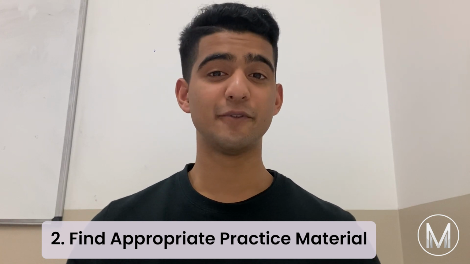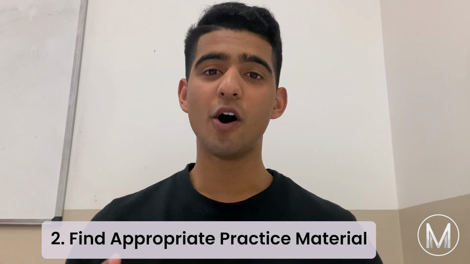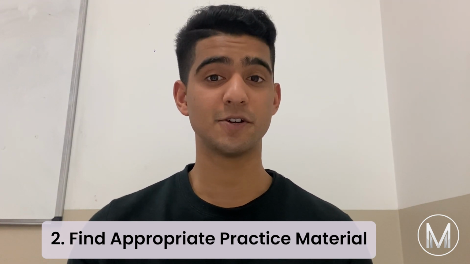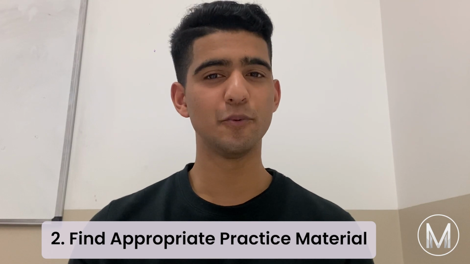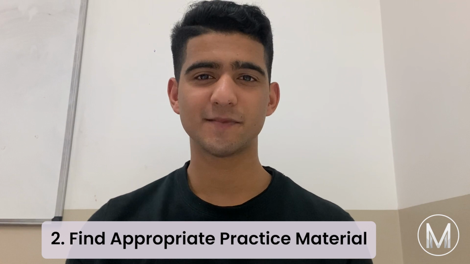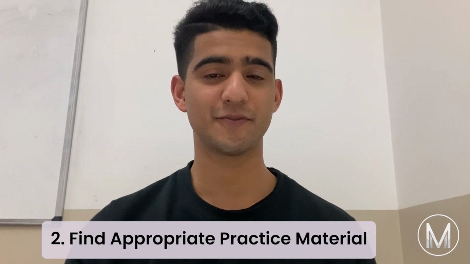Tip number 2 is to find appropriate practice material. There are lots of different resources out there for practicing quantitative reasoning, and we've written a whole article on those available and some books that may be useful linked in the description. But be careful with the ones you choose. The ISC 1250 book, for example, is often found to be more difficult than the actual test. So choose diligently so that you have adequate questions to practice, but also not to overwhelm yourself.